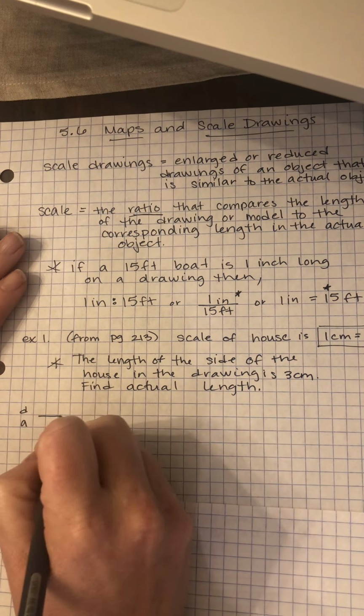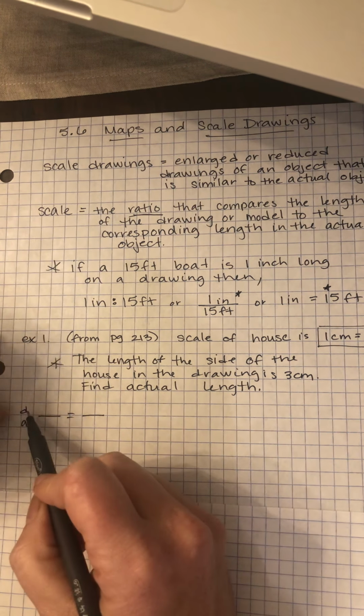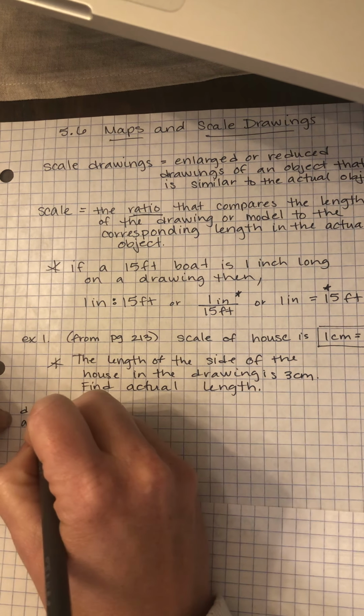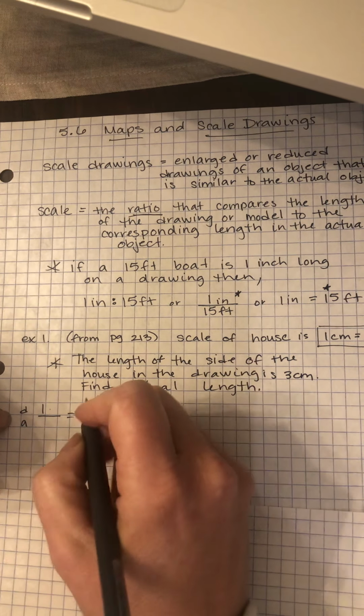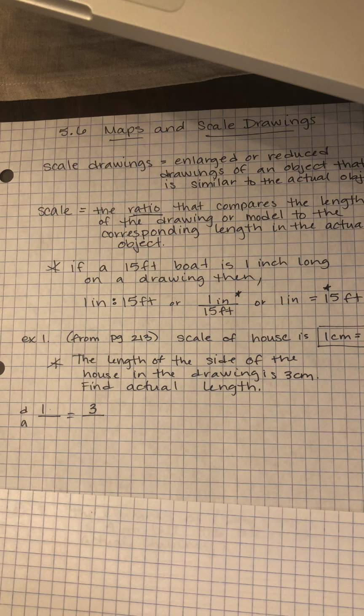And then I'm going to build my proportion. So the drawing is 1 centimeter. And the length of the house in the drawing is 3 centimeters. Okay?